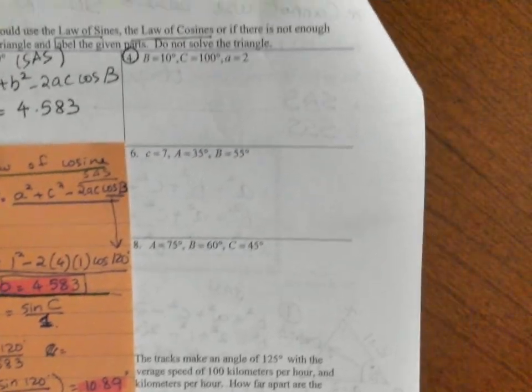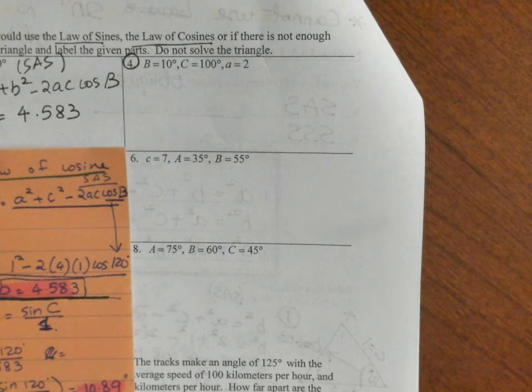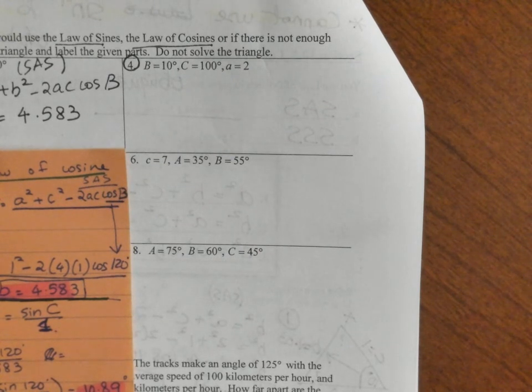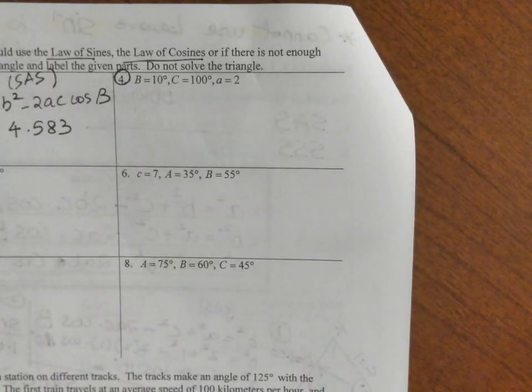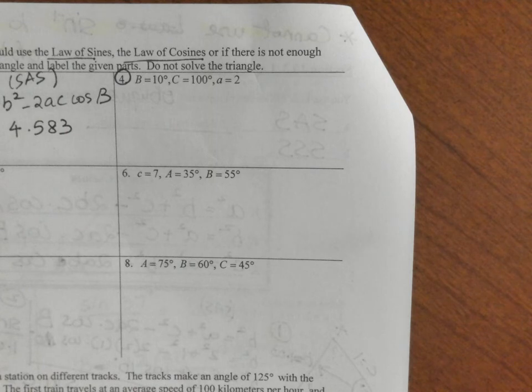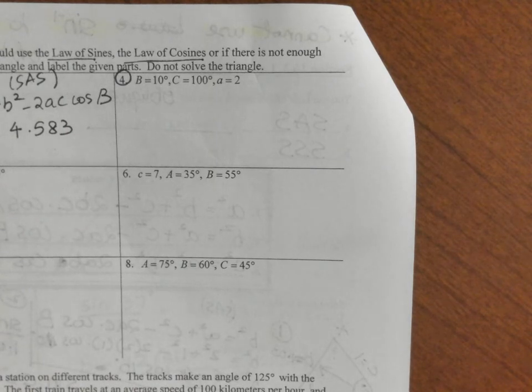I'm going to let you guys do 4 by yourself. I'm not even going to draw the diagram. Even the diagram is drawn by you. And figure out if you're going to use law of sine or law of cosine, it's all on you. Like I said, I think 4 is a little easier.